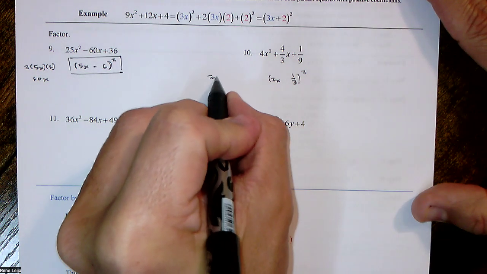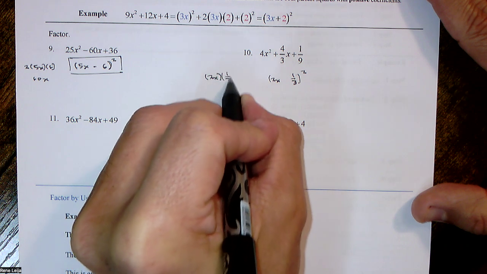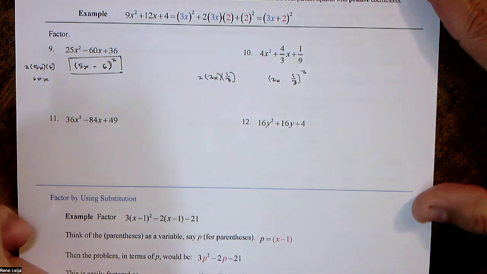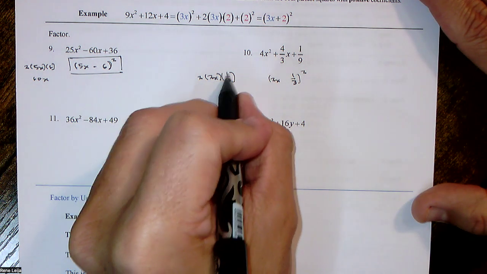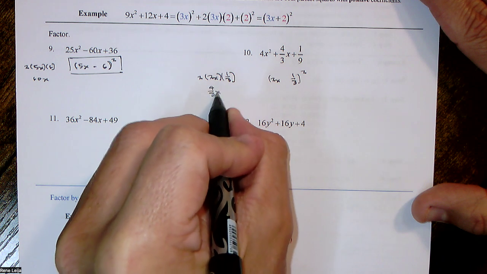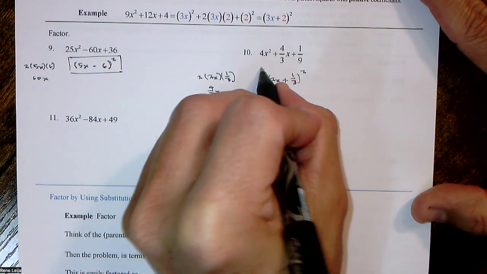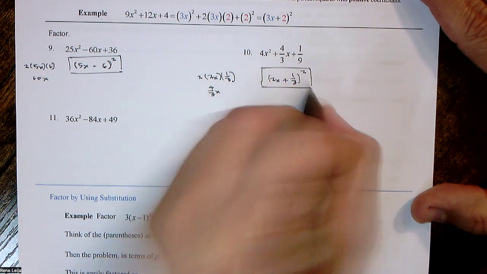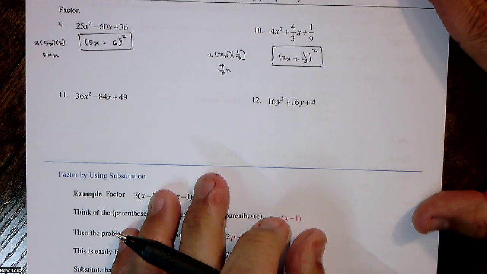A, B, and then I want to double it. So 2 times 2 is 4, times 1/3 is 4 over 3x. I got my middle term back, so I keep the sign. And that is a perfect square trinomial. Okay.